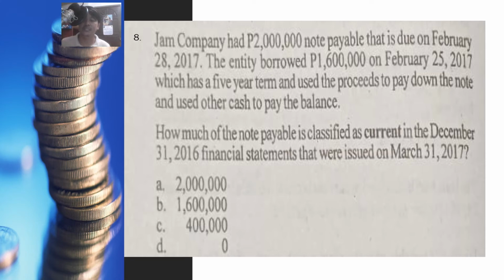J Company had 2 million notes payable that is due February 28, 2017. The entity borrowed 1.6 million on February 25, 2017, which has a 5-year term and used the proceeds to pay down the note and used the other cash to pay the balance.